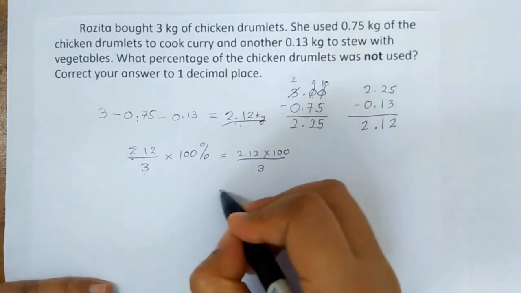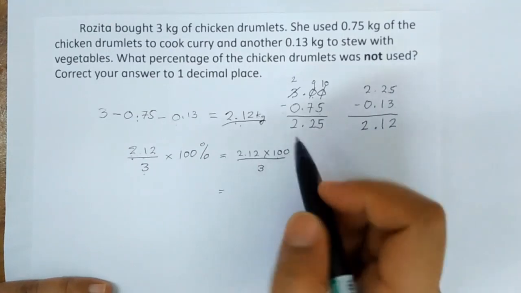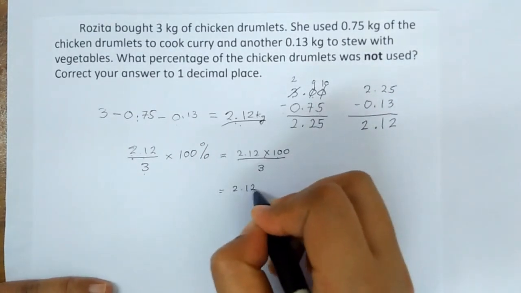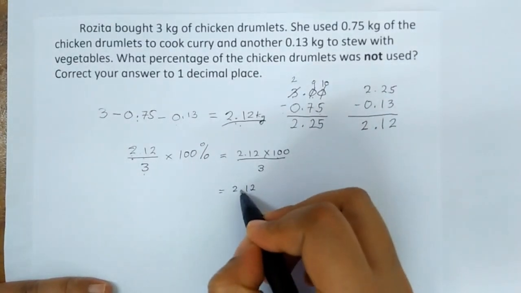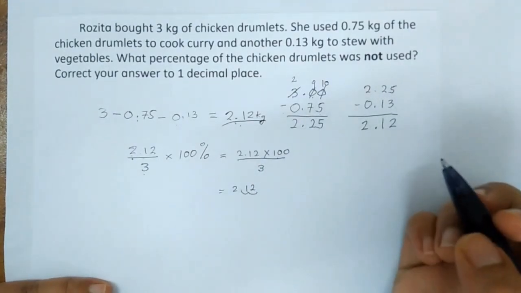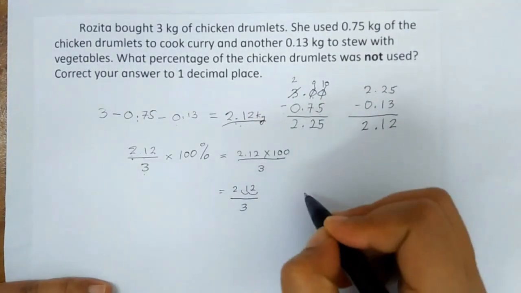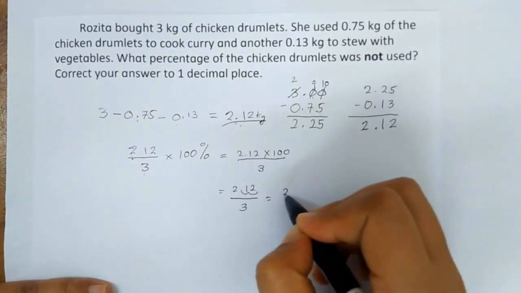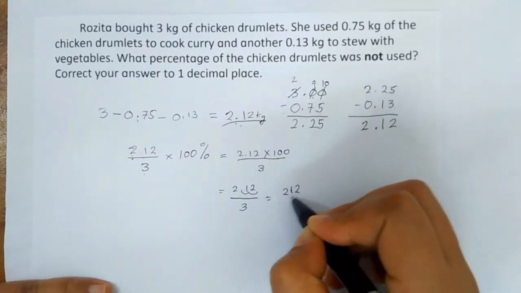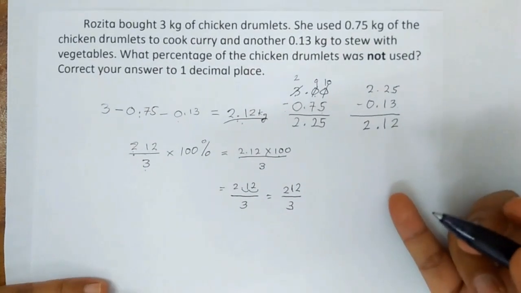Okay, so you can see, multiplying by 100 means if we have decimal point, move the decimal point to the right twice. So it will be 212 out of 3. So how are we going to simplify? 212 divided by 3. Yes, we're going to divide.